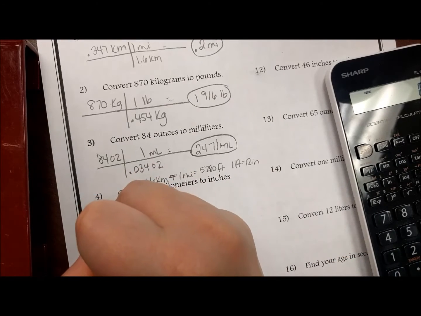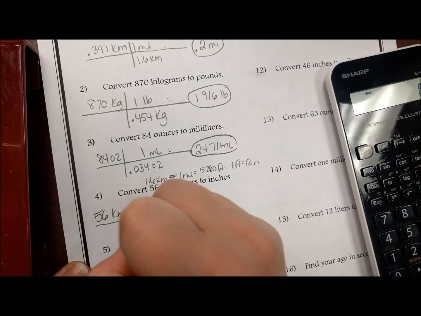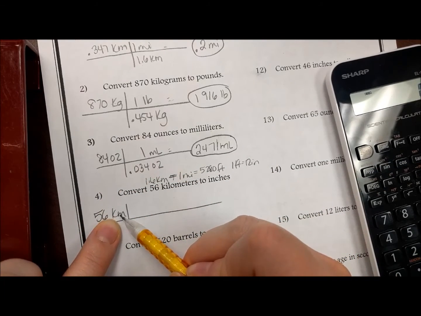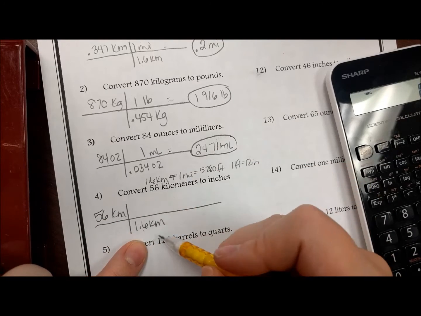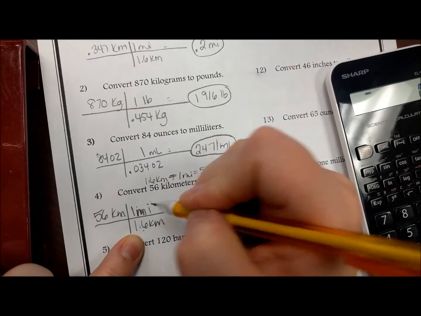So write down what they give you. They give you 56 kilometers. And whatever kilometers has to go on the bottom. So 1.6 kilometers goes on the bottom. Whatever that's equal to goes on top. It's equal to 1 mile.